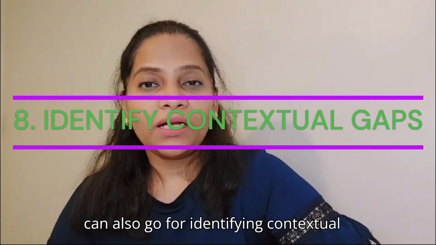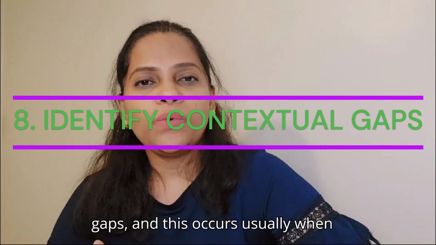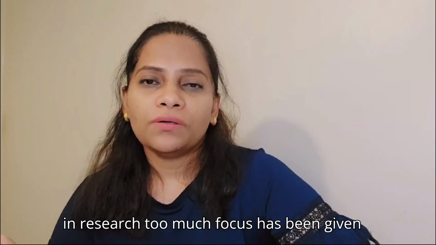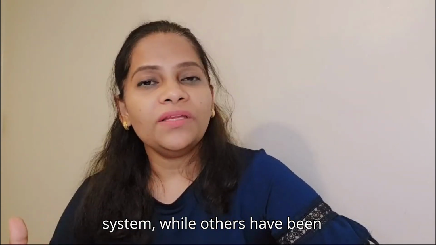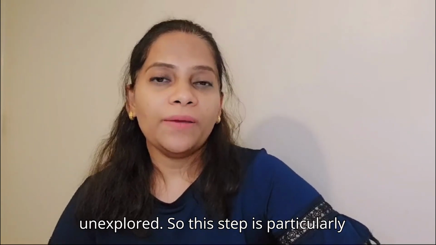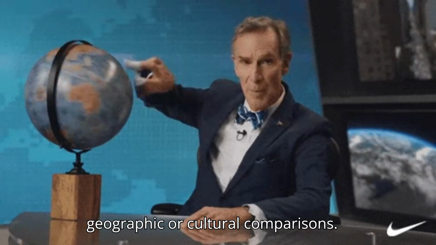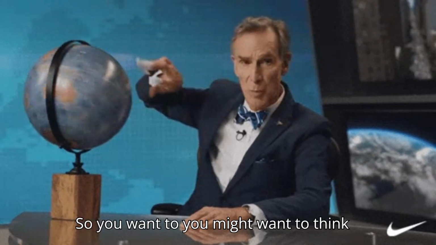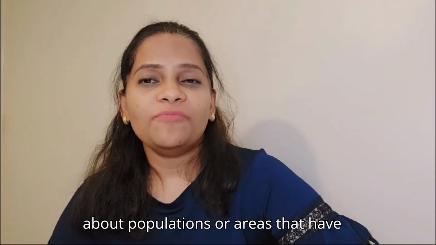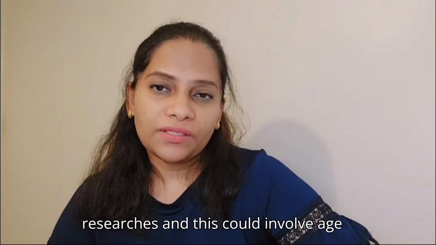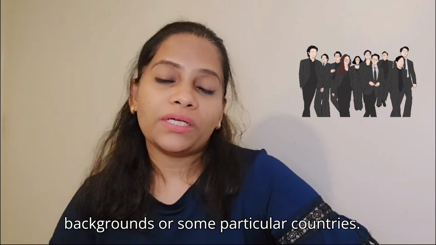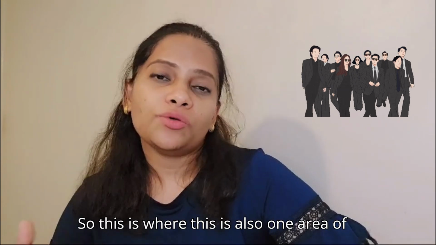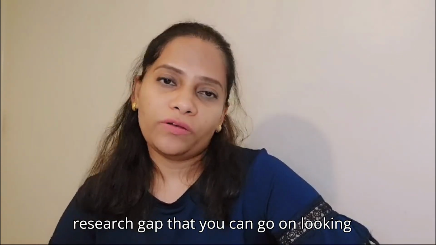Maybe you can also go for identifying contextual gaps, and this occurs usually when in research too much focus has been given on one region or one demographic or one system, while others have been unexplored. So this step is particularly important if your interest lies in geographic or cultural comparisons. So you might want to think about populations or areas that have been overlooked in the previous researches, and this could involve age groups or genders or socioeconomic backgrounds or some particular countries. So this is also one area of research gap that you can go on looking for.